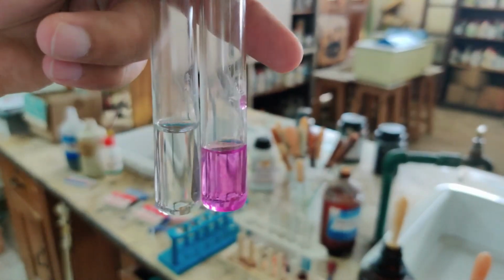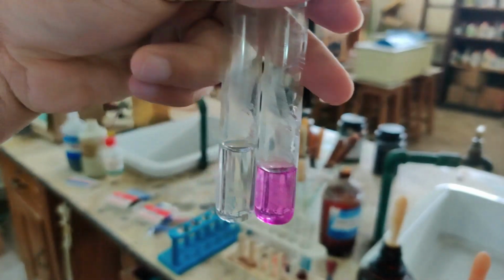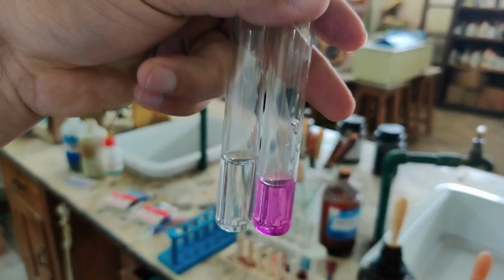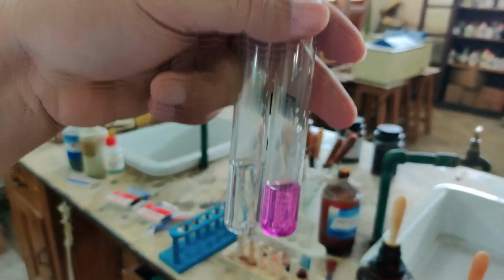So there you are. Phenolphthalein will turn pink when you are using a base. Phenolphthalein turns pink in a basic solution.